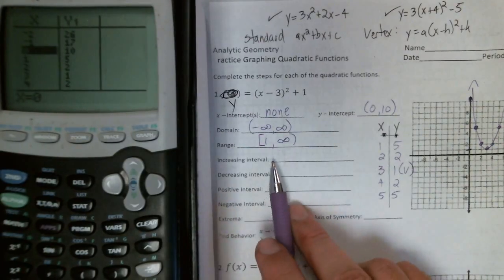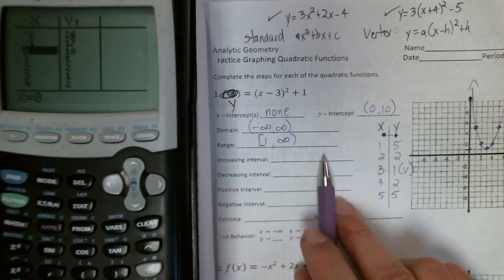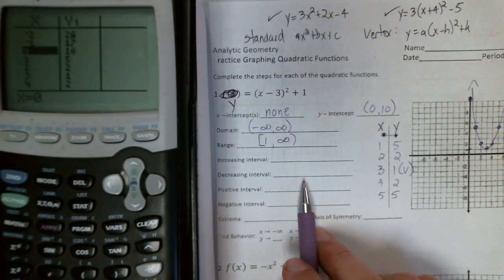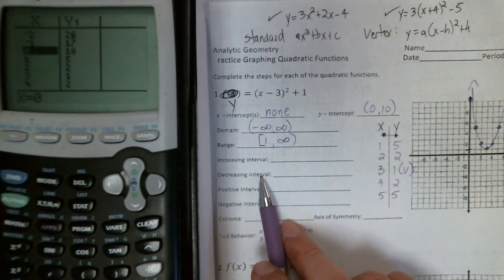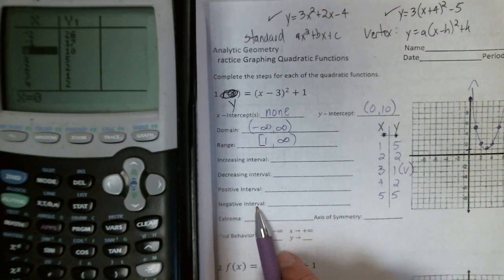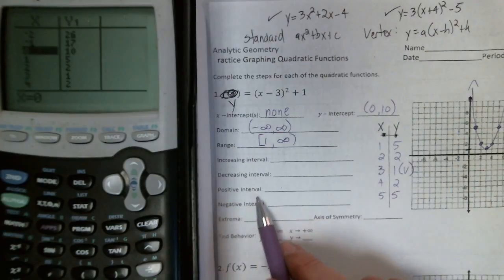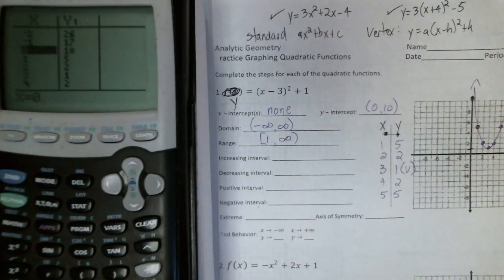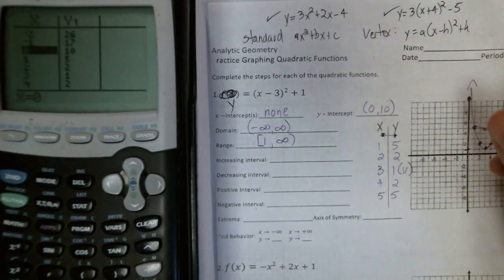All right, oh boy, oh Lord help us. Here we go. These next 4 are the ones that everybody seems to have trouble with: increasing interval, decreasing interval, positive interval, negative interval. For these next intervals, anytime I see the word interval, I only care about the x values. And maybe it will help if I put these guys in a different color. I am going to put all of my x values in red.